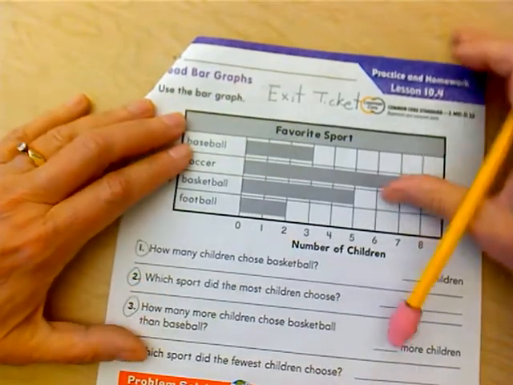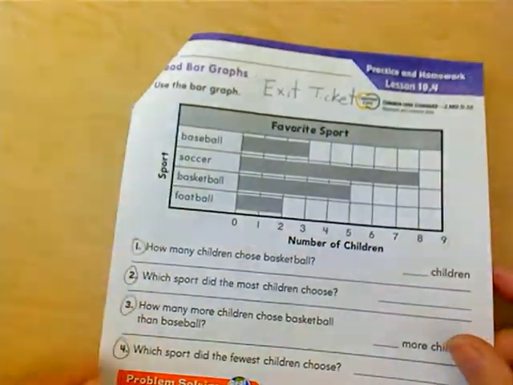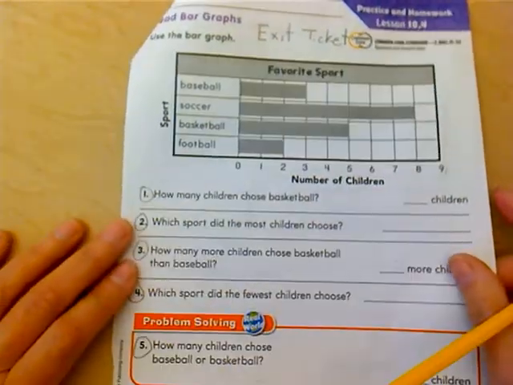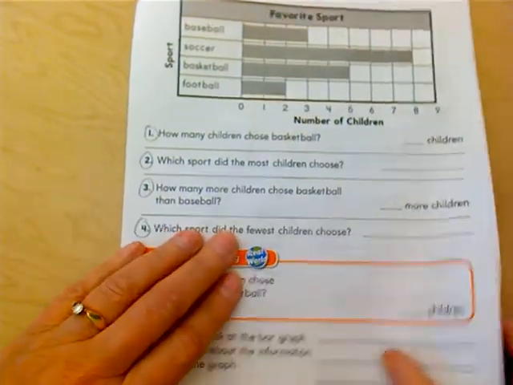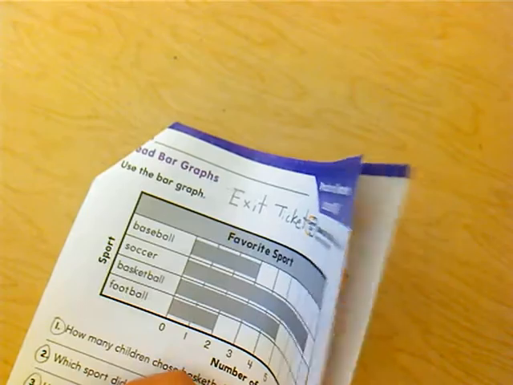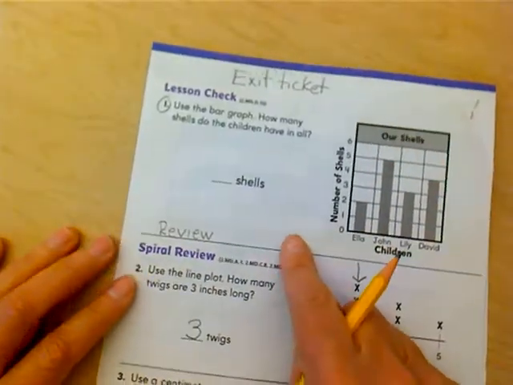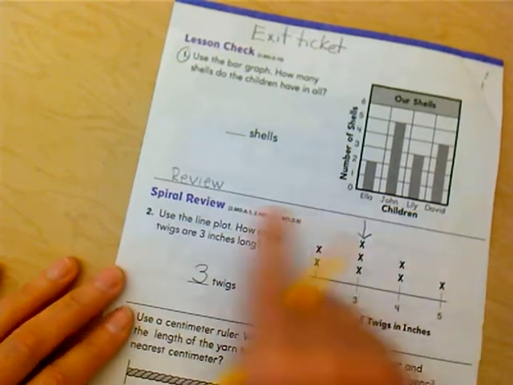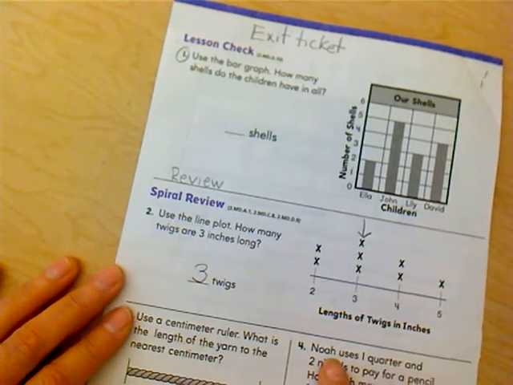Then you need to take care of your exit ticket when we get finished and send that to your teacher. Remember, your exit ticket is all the questions, including question number 6. And the first question on the last page, which is a part of your exit ticket as well. And then we are going to go over this part together.